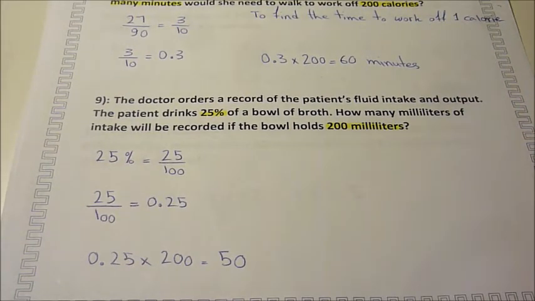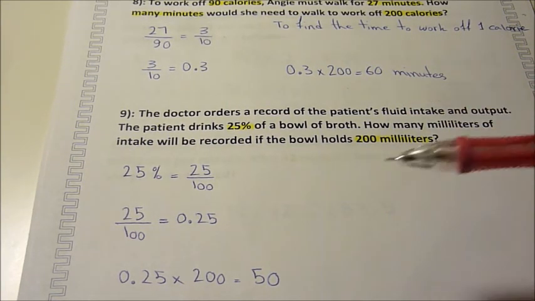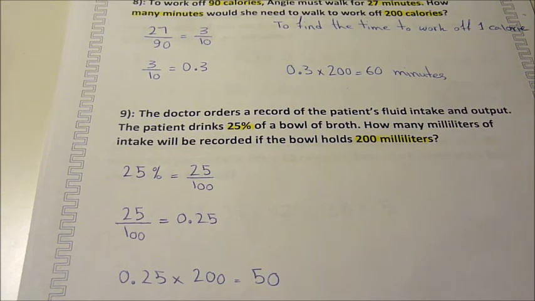Question number 9 says, the doctor orders a record of the patient's fluid intake and output. The patient drinks 25% of a bowl of broth. How many milliliters of intake will be recorded if the bowl holds 200 milliliters? Same solution. You convert 25% to a decimal number, which is 0.25, and then you multiply that 0.25 by 200, which will give you 50 milliliters.